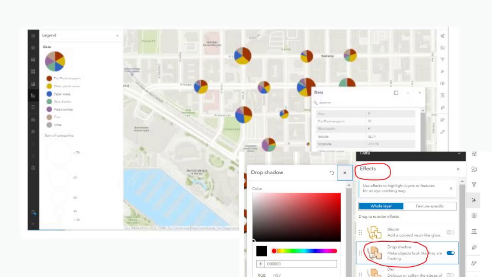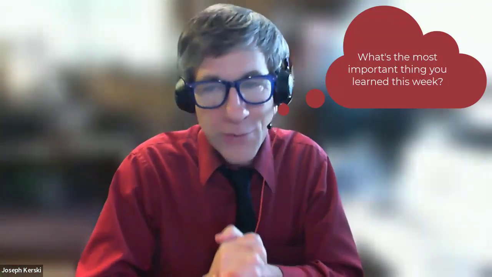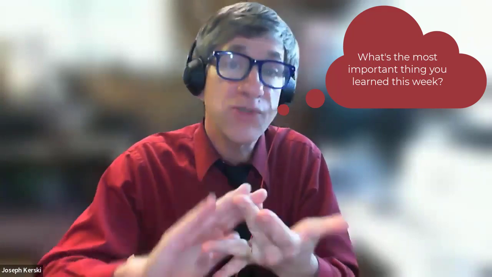This data could be anything: tree species, community gardens, invasive species, historical homes in the community, the number of pedestrians at intersections, recycling bins, whatever, anything. Indeed, the possibilities are only limited by your imagination and your questions. So keep asking those questions and keep mapping. And remember to think about what's the most important thing that you have learned this week. It could be a concept, it could be an idea, it could be a skill.